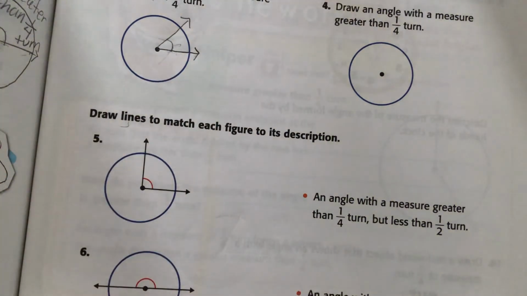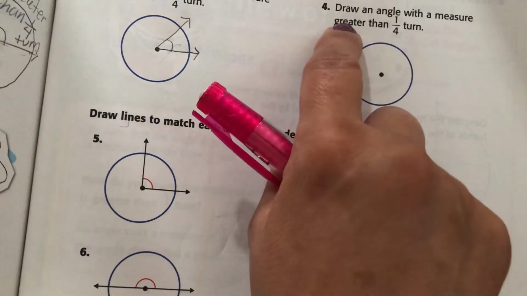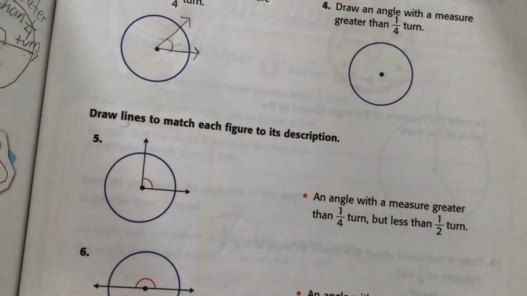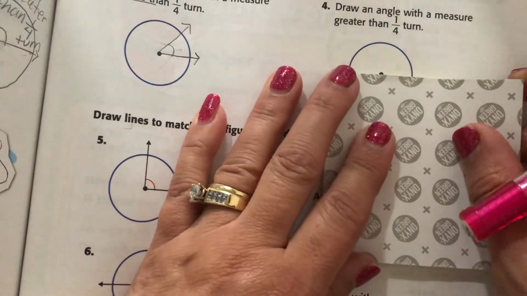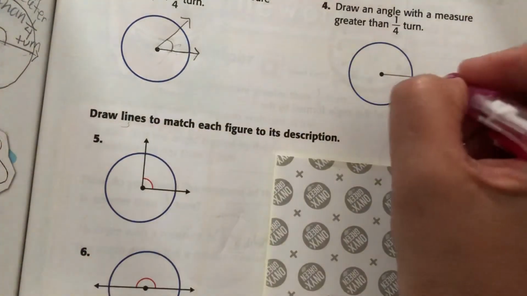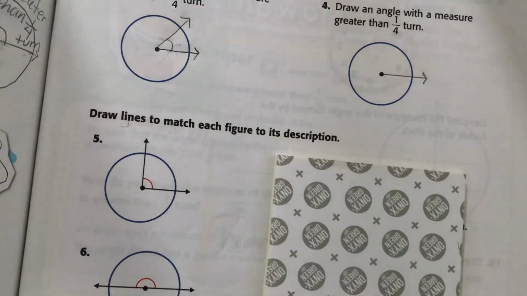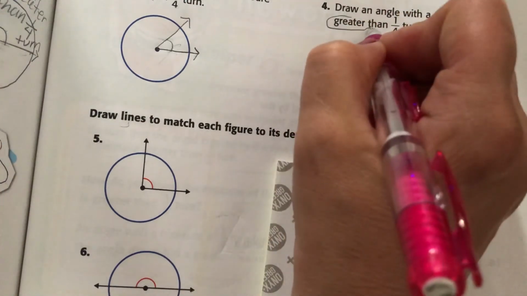Okay? Now this one says draw an angle with a measure greater than. Okay? So again, always start with your straight horizontal line. All right, and then you guys draw on the second. Remember, this one is what? Greater. Okay?